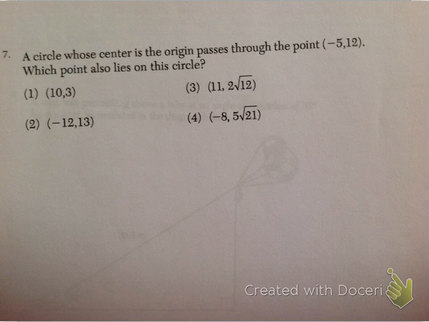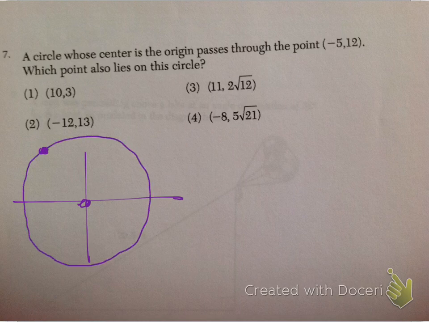Okay, so here's number 7. So if we want to look at this on a graph, negative 5, 12, let's say, would be up here. The circle center is the origin. Here's our center. This is a point on the circle. So the circle is going to look something like that. Okay, so we want to know which of these points would also lie on this circle. Because we're dealing with radicals and we may not have graph paper, it would be difficult to graph it perfectly and see. So if we find the equation of the circle, then we can test these points.